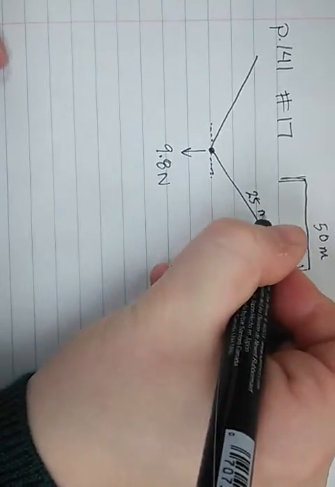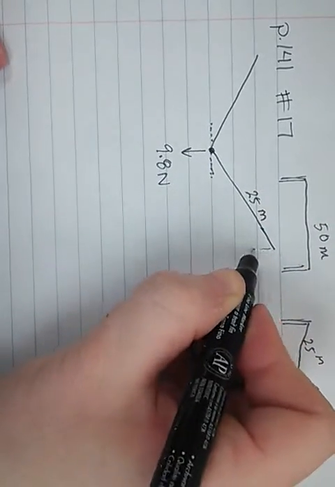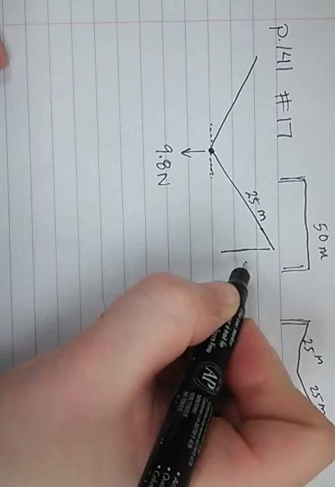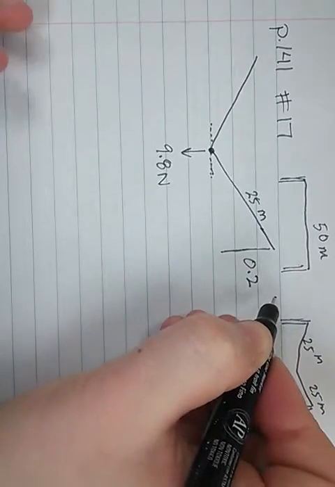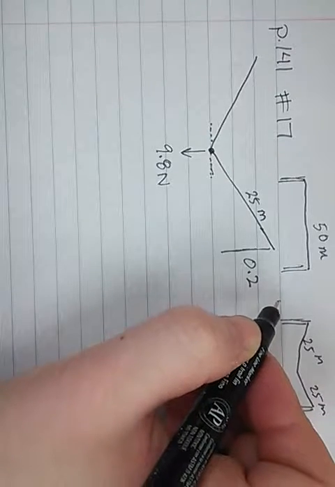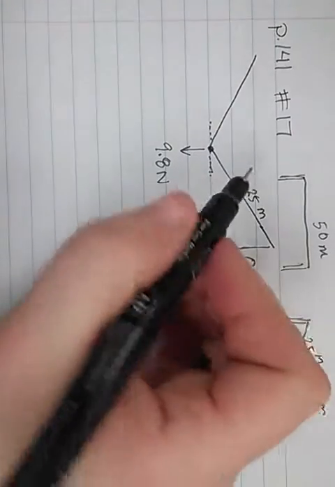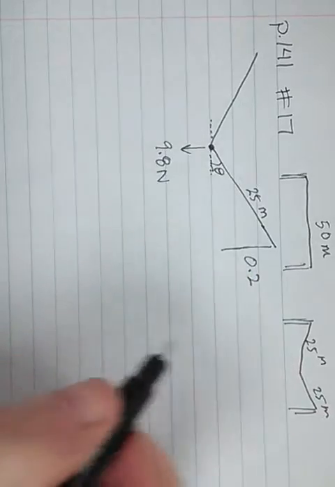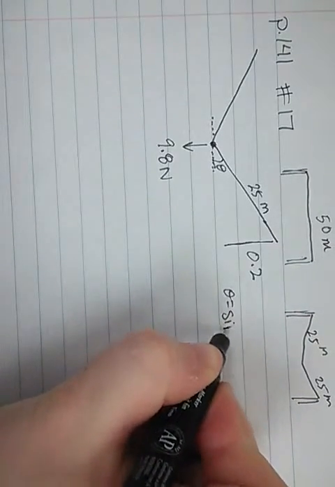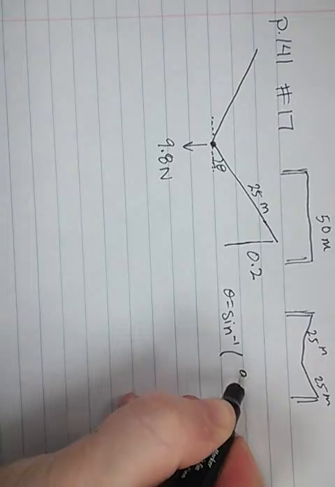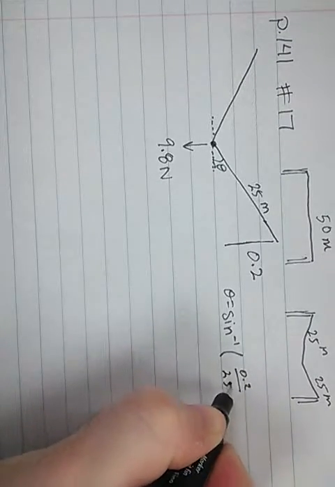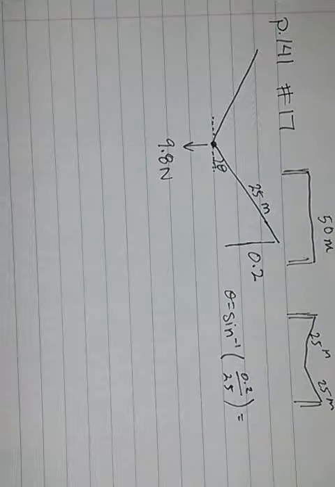So the length here is 25 meters, and obviously this is not to scale. It says the wire sags 0.2 meters. And here is our angle. So you can find the angle by doing the inverse sine of 0.2 over 25, and you should get 0.459 degrees.